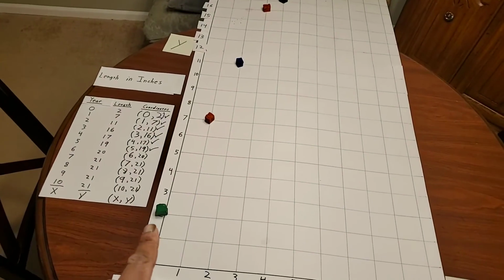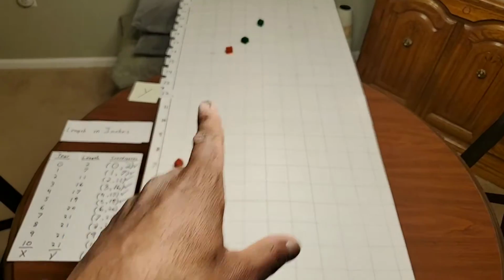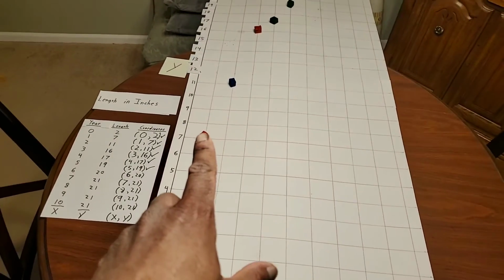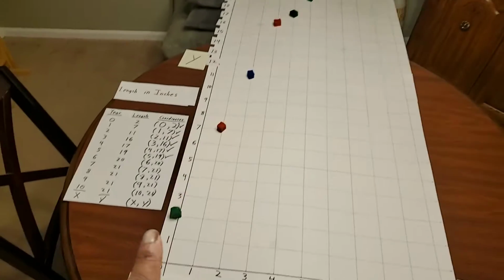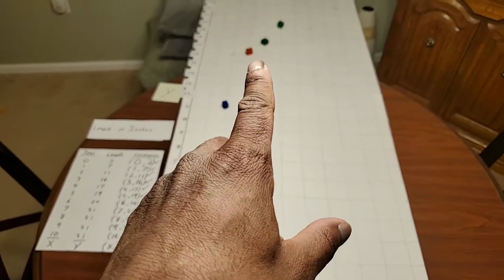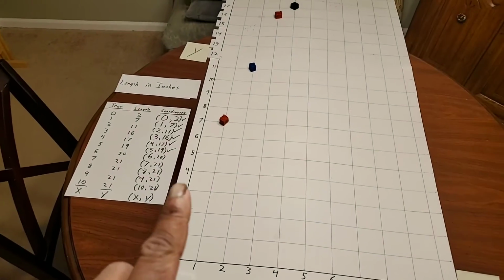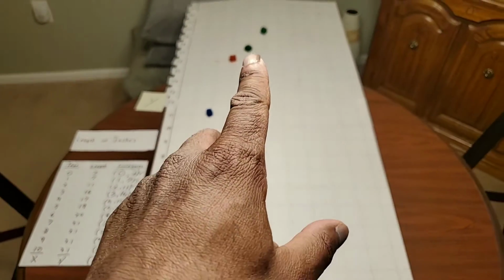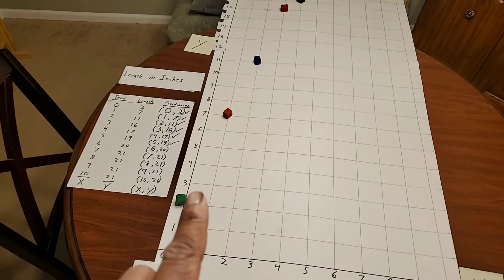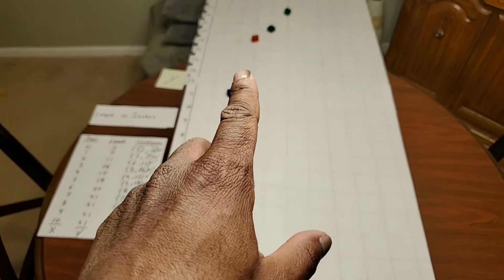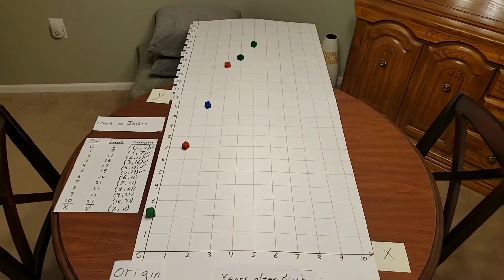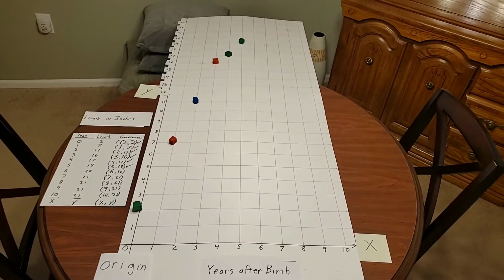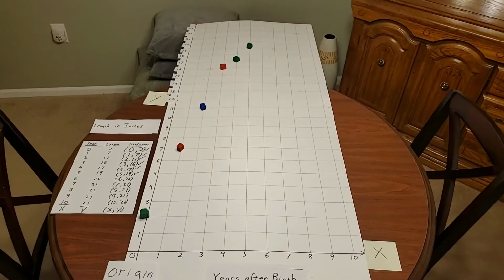It's showing you the inches for every year, and as these go up, it's showing you that every year it is growing. For the increases you see, this represents the growth of the iguana, and this represents how much it is growing each year.